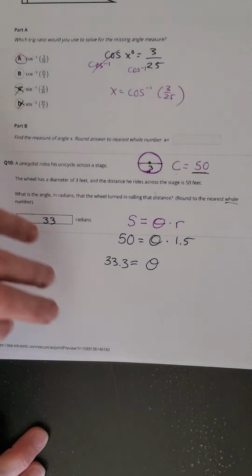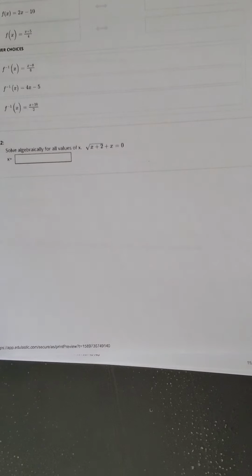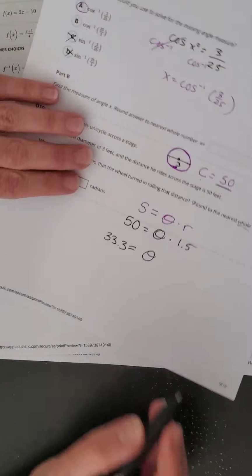Or 360 degrees. Right, 360. Let me just check that really quick. Now watch, I'm wrong. No, it has to be 360, but if we were to change 33.3 into degrees, we would multiply by 180 over pi. So 180 times 33.3 and then divided by pi.